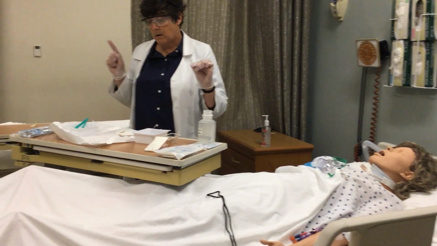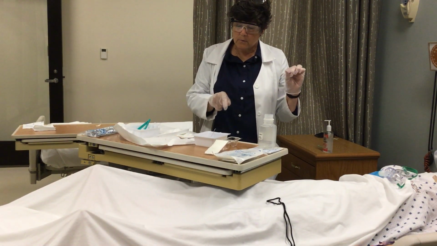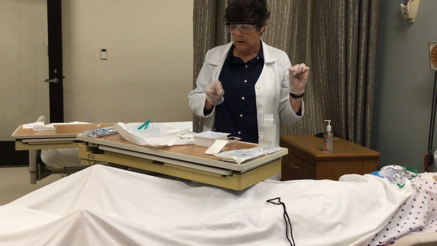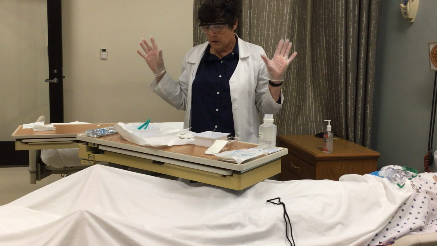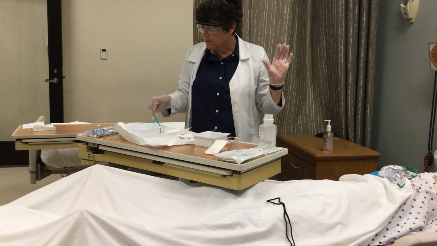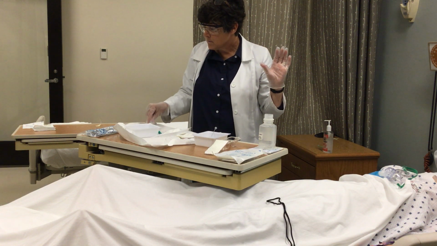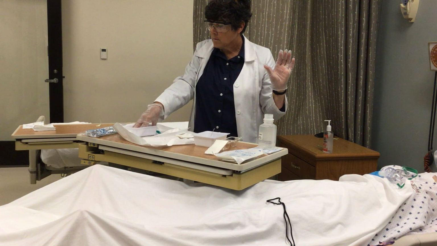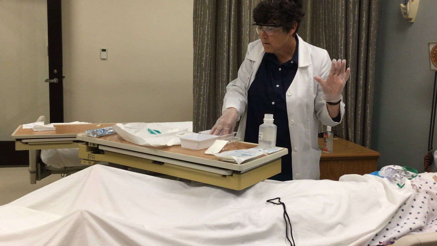So that means I need a new basin for additional saline, because this one is considered dirty since I've cleaned the inner cannula. I have one sterile hand, one non-sterile hand. So what I can do is take out these items I'm not currently using. I'm going to stick my hand in here, bring it over.